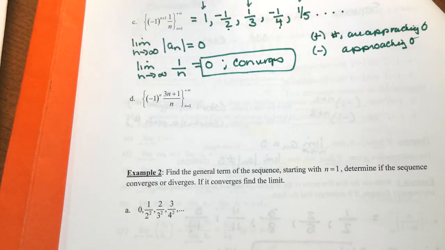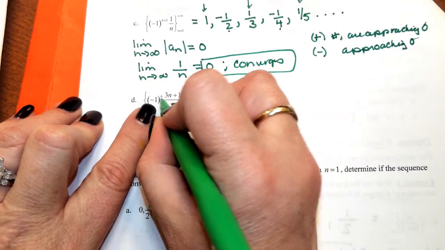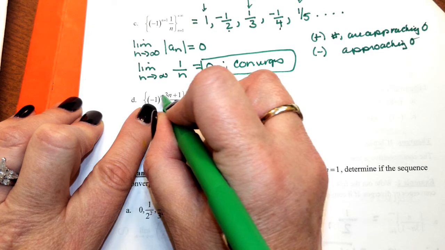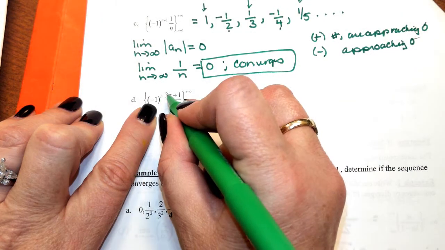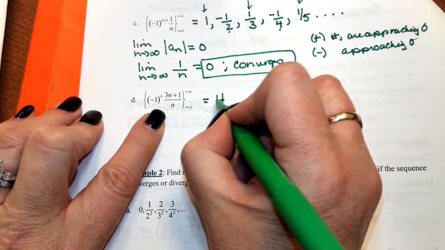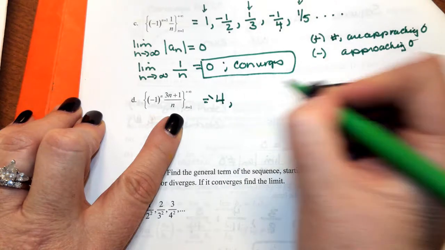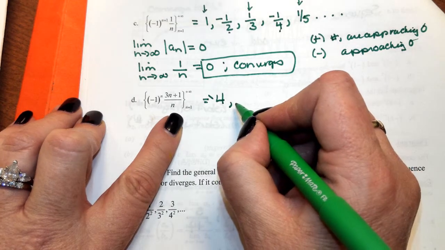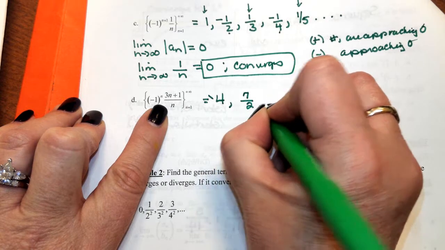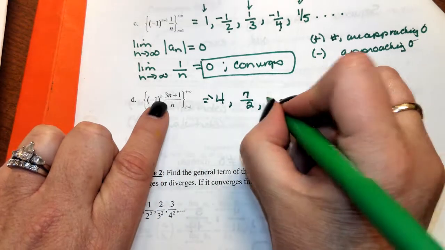So now let's take a look at D. Again, you have another alternating sequence. Starting with 1, this is going to give me negative 1 to the first, which is a negative number, so the first term is negative. When I plug in 1, 3 plus 1 is 4, and because it's negative, it'll give me negative 4. When I plug in 2, 6 plus 1 is 7, that's going to give me 7/2. The next one is going to be negative, so that's going to give me 10/3.